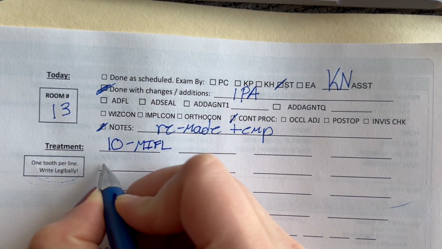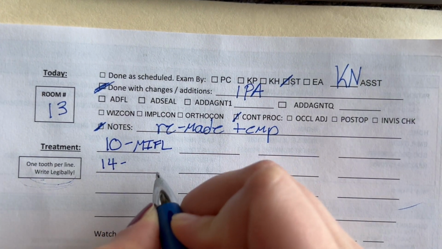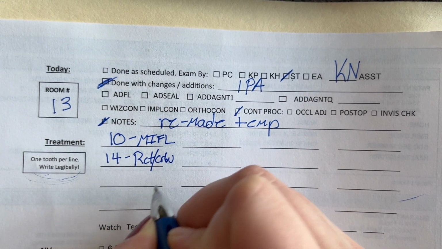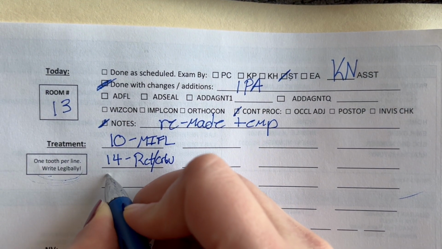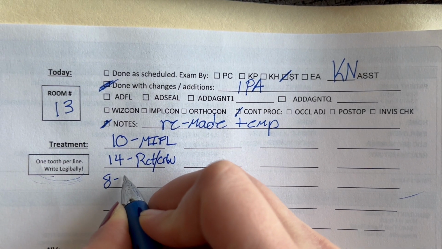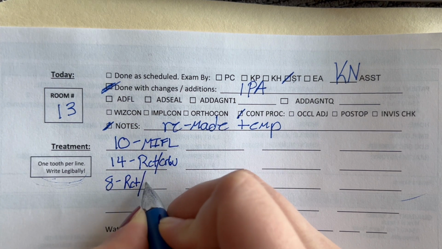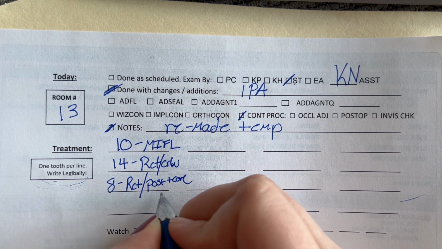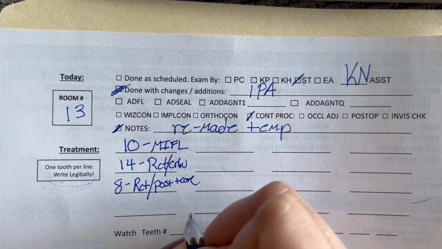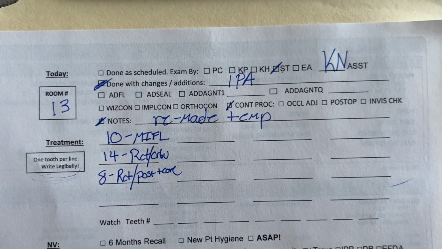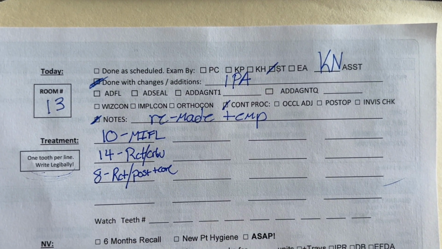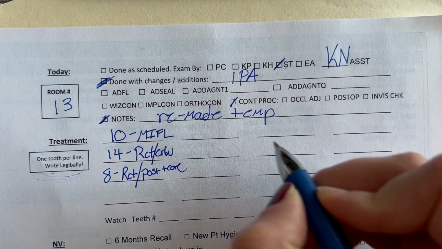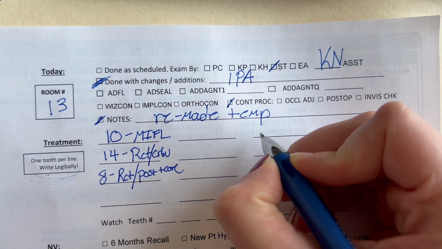So we're not going to write out everything. We're not going to write down 10 mesial, incisal, facial, lingual. We're going to write down 10 MIFL. 14, we're not going to write out the word root canal and crown buildup. We're going to write down RCT/CRBU. Let's say number 8 needs a root canal and post and core and crown. We're going to write down RCT / post and core. We're all about abbreviations when it comes to, especially this part. So it's just kind of getting that lingo down. Going back to the root canal part really quick, RCT stands for root canal therapy. So it's not abbreviated wrong, I promise.